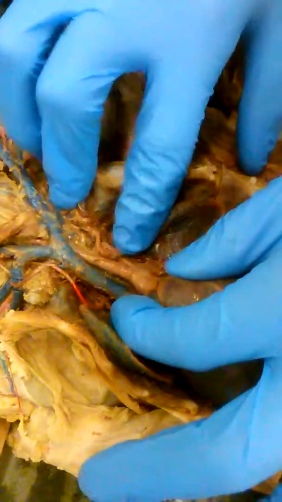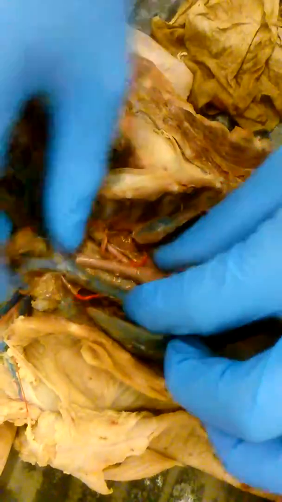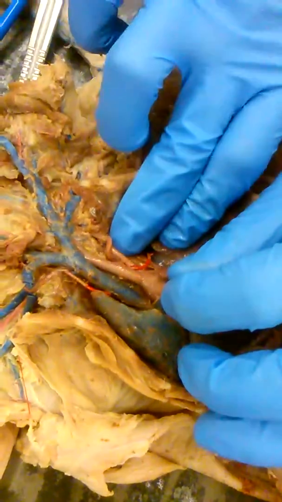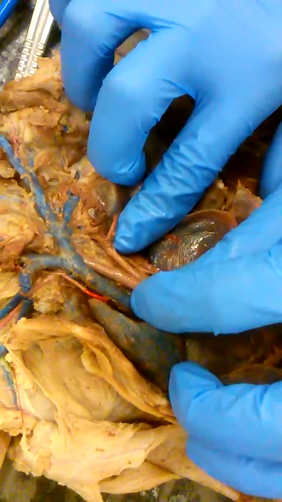Off of the aorta, yep. So you have, this one's your brachiocephalic right here. Artery? Yep. Okay. And then the other one, that thinner one? Immediately, yep, that's your left subclavian. Okay, artery.